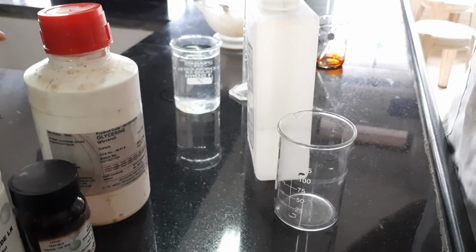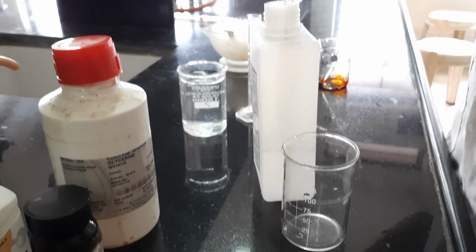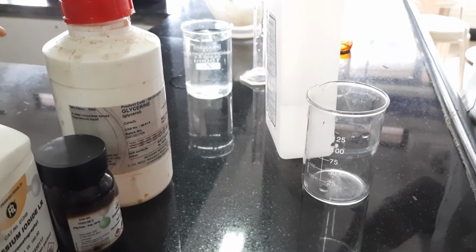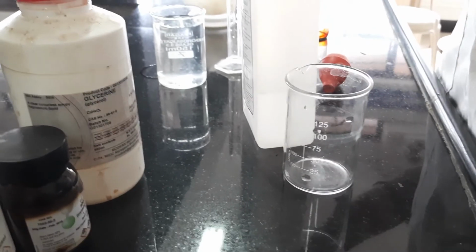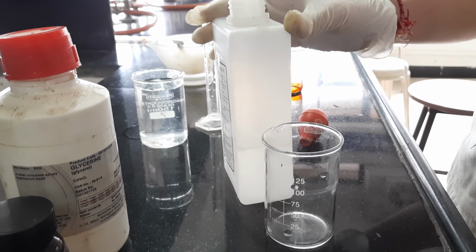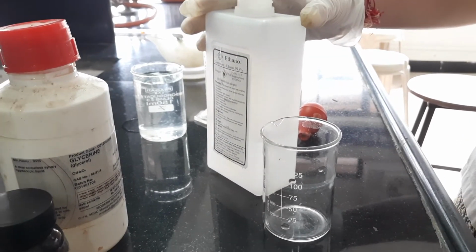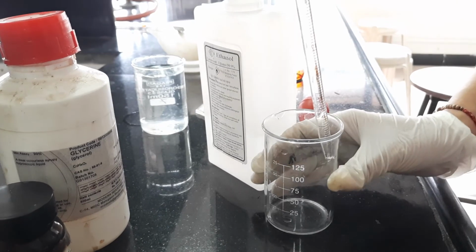Now in the next beaker I will take the alcohol, and 4 ml of the alcohol I will take.